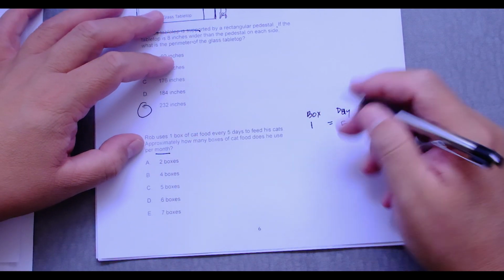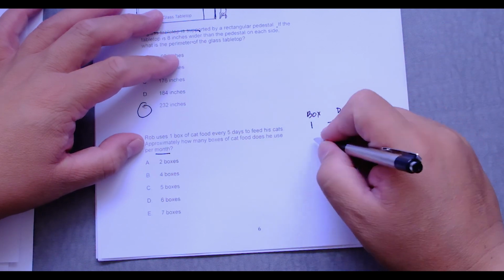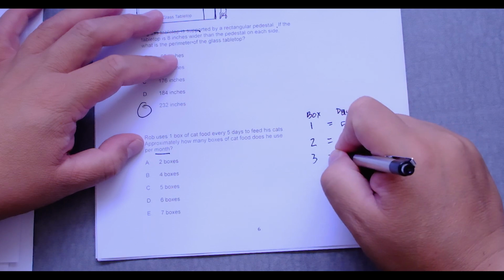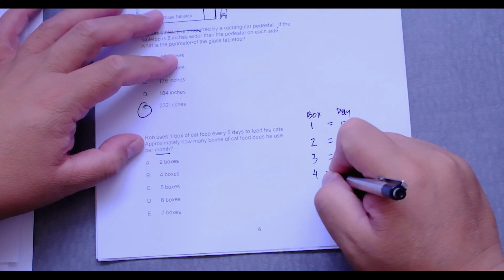Well, every month approximately has what? 30 days? 2 boxes would be 10 days. 3 boxes would be what? 15 days. 4 boxes would be what?